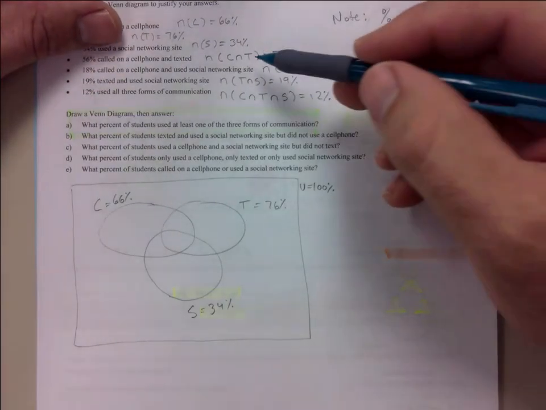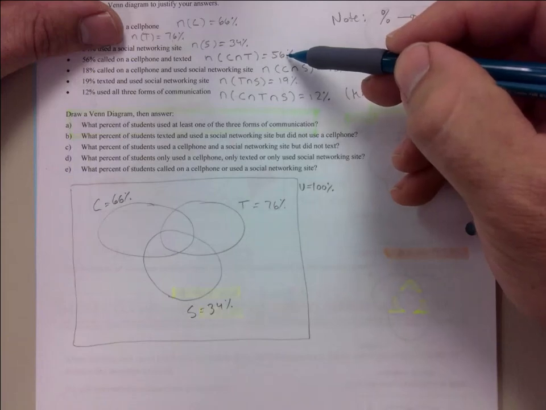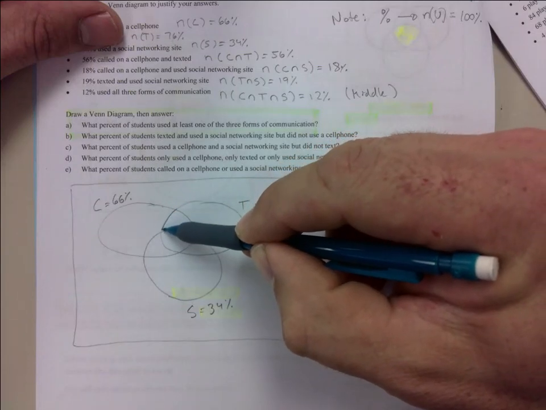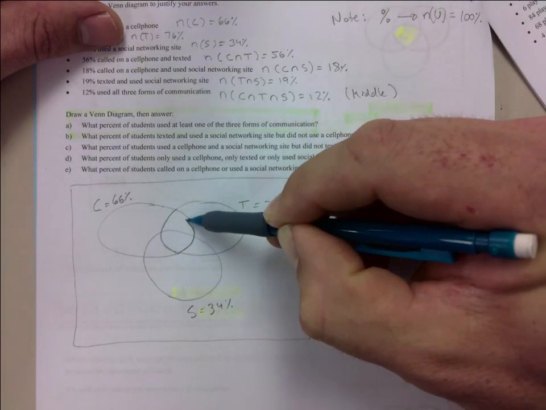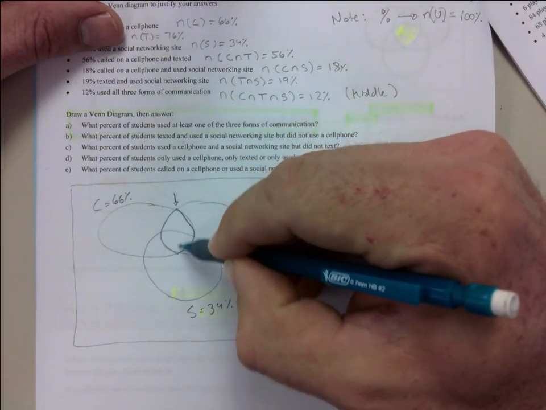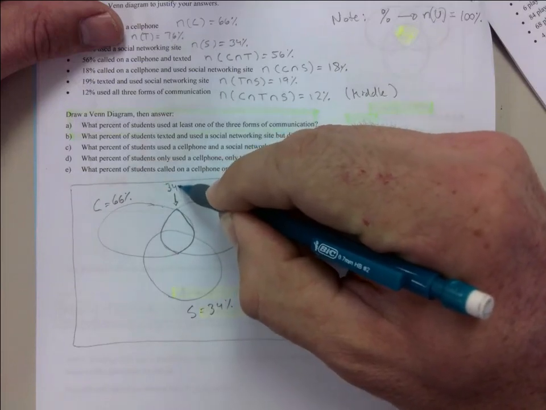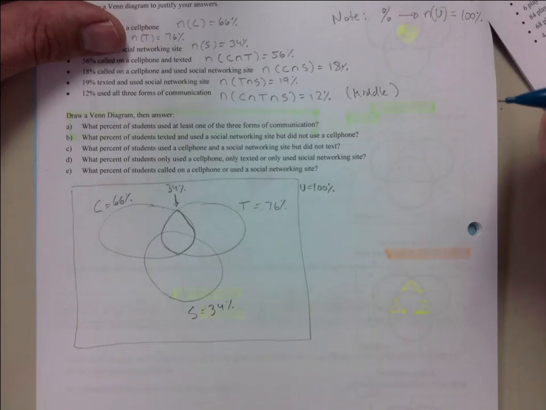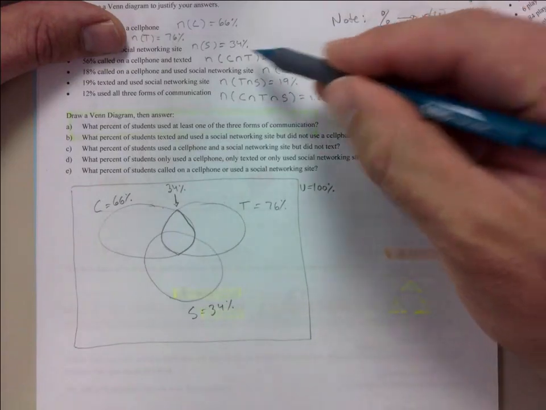We know that C and T is 56, the intersection. C and T is right here. So this intersection, we know, contains 34%. So make sure you don't put that in here. The intersection, always outside. Okay, 34 is in there. The intersection between C and T, oh, sorry, I made a mistake, right? It's 56. Sorry, guys, it's 56 here.